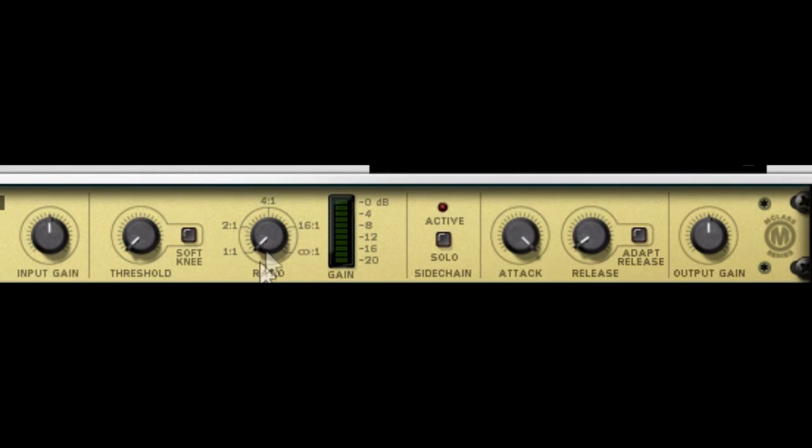So let's see if I can simulate this. Loud, soft. It's a little bit hard to tell, but as it was going through that, you could see it take a second to go to 4 instead of just instantly going straight to 4. It's a little subtle to notice. Now if I put the release up, it'll be easier to see.